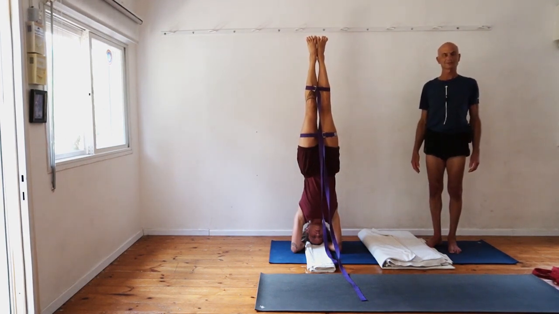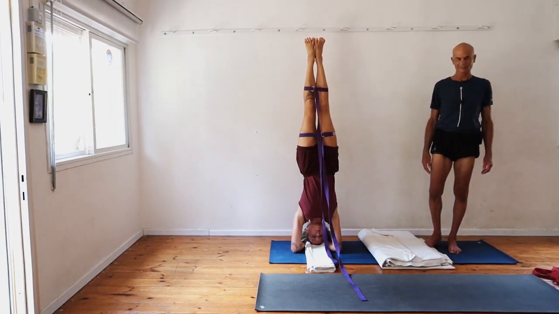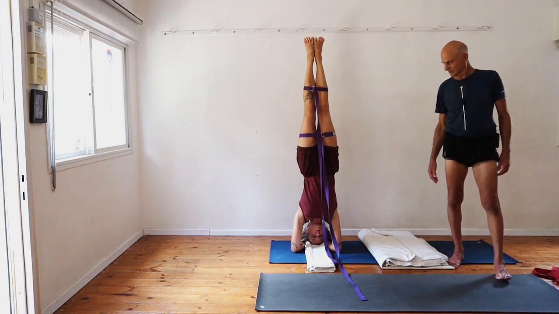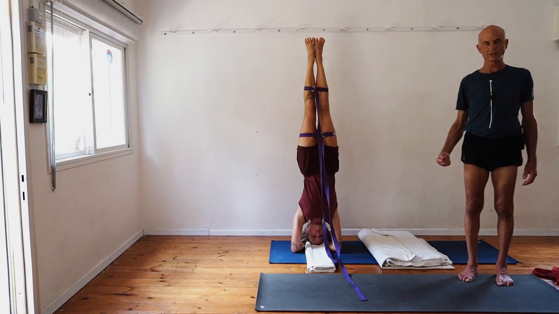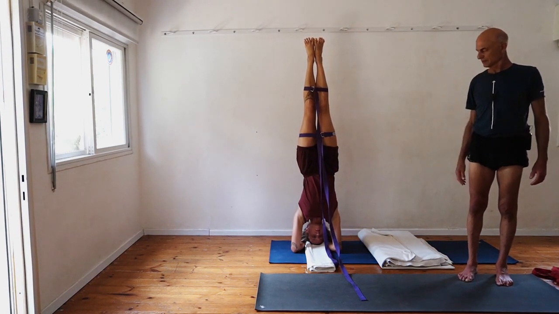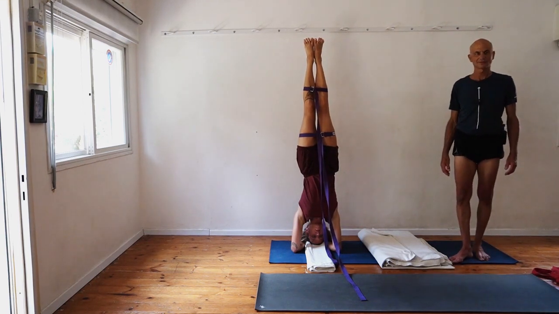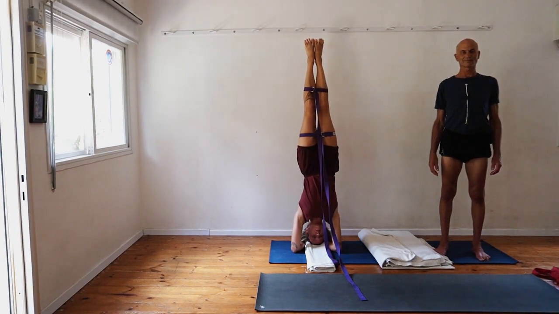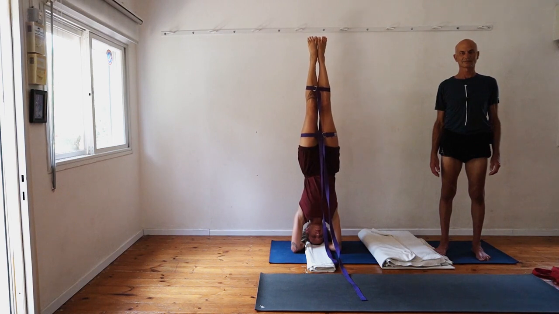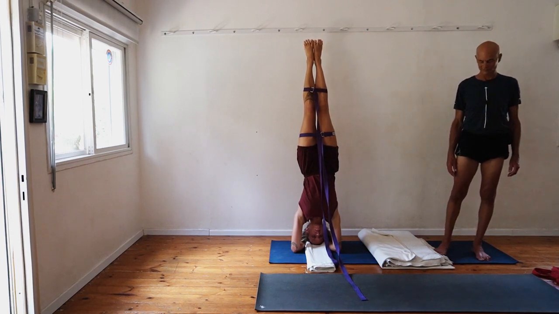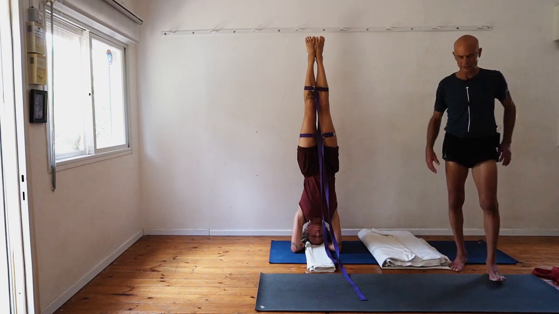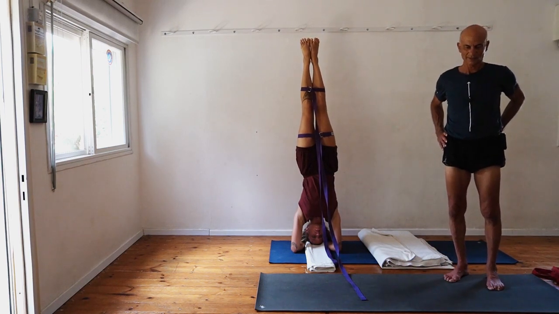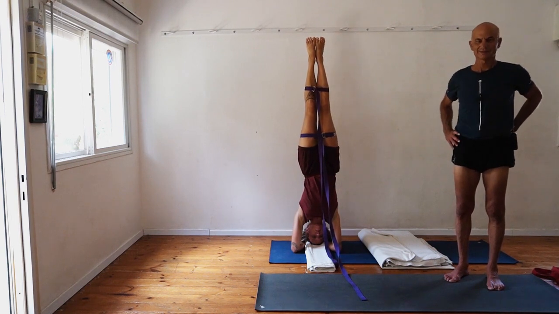Look forward. Breathe quietly, smoothly, soft eyes. So see that you have enough space. There is no compression on your neck, no compression on your ears or eyes. And the breath is flowing without suspension. We stay like 2 more minutes. If you want to stay more, you can stay more and then come down and rewind the video.